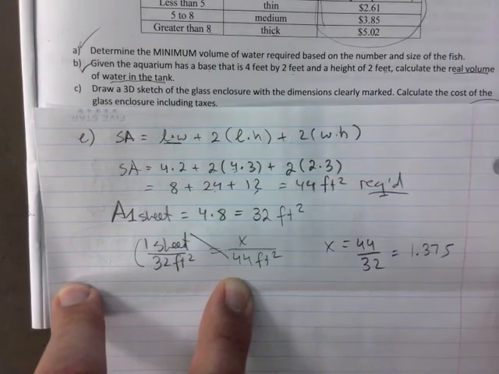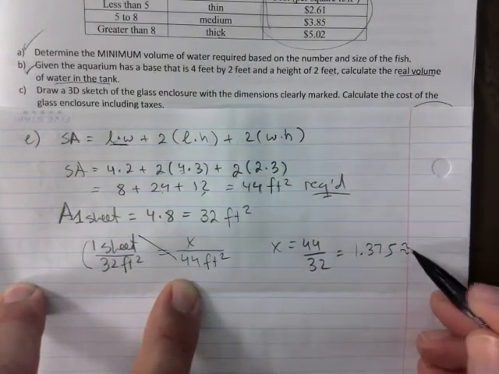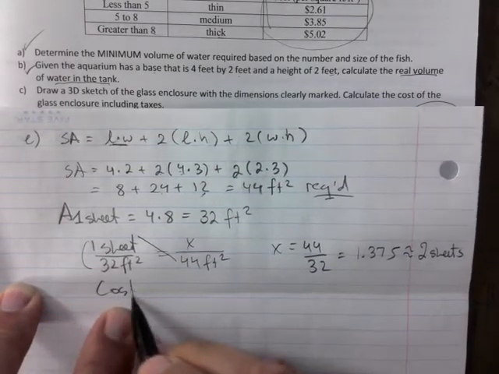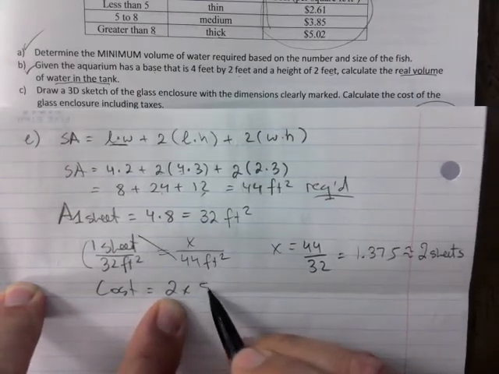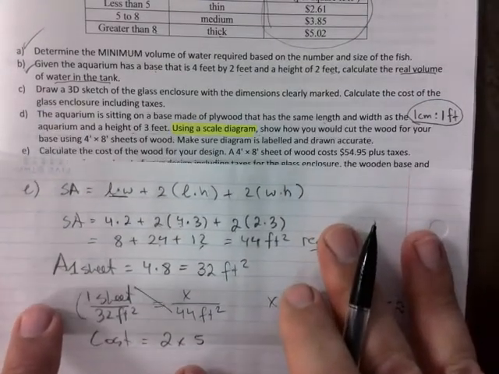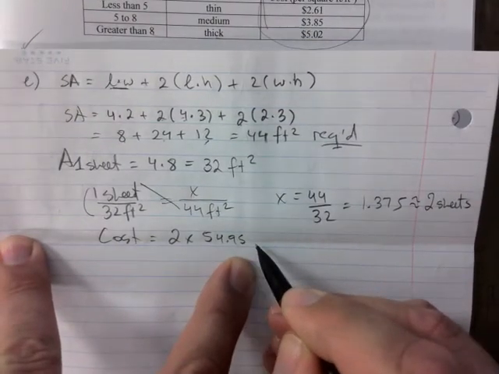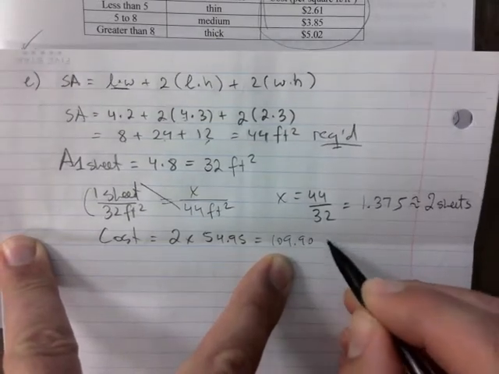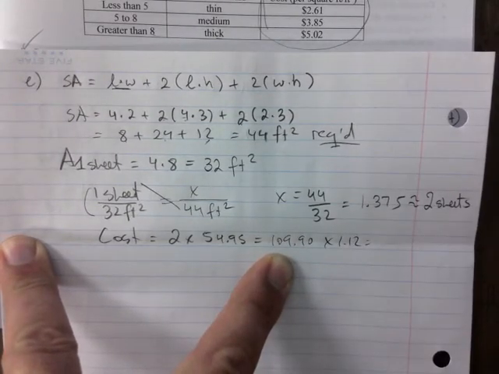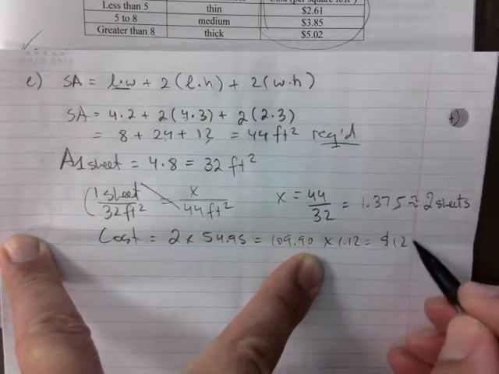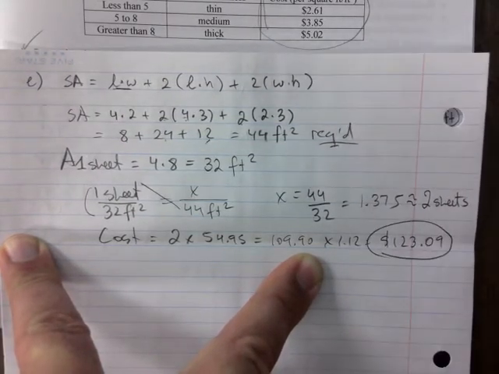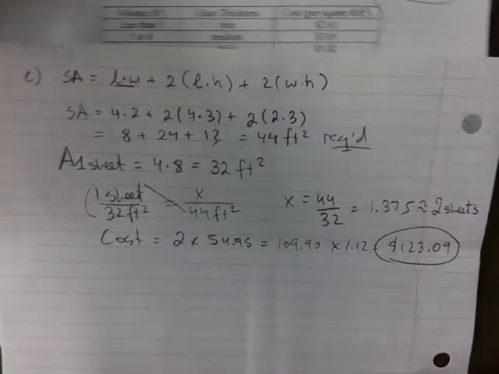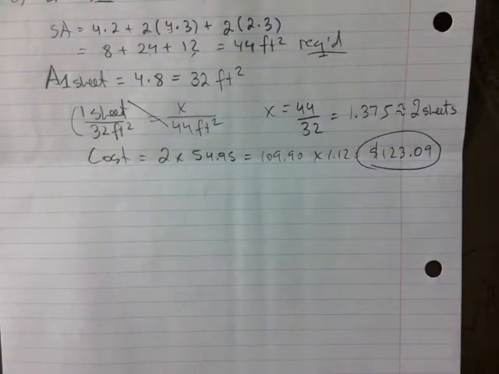You're not going to buy that many. You're going to buy in unison. Everybody's going to say 2 sheets. Thank you. Okay, so cost is 2 times 54.95. Let's do that first. That's 109.90, and then we add taxes. That's 123.09. Okay, so that's the wood, the cost of wood, including taxes. F.